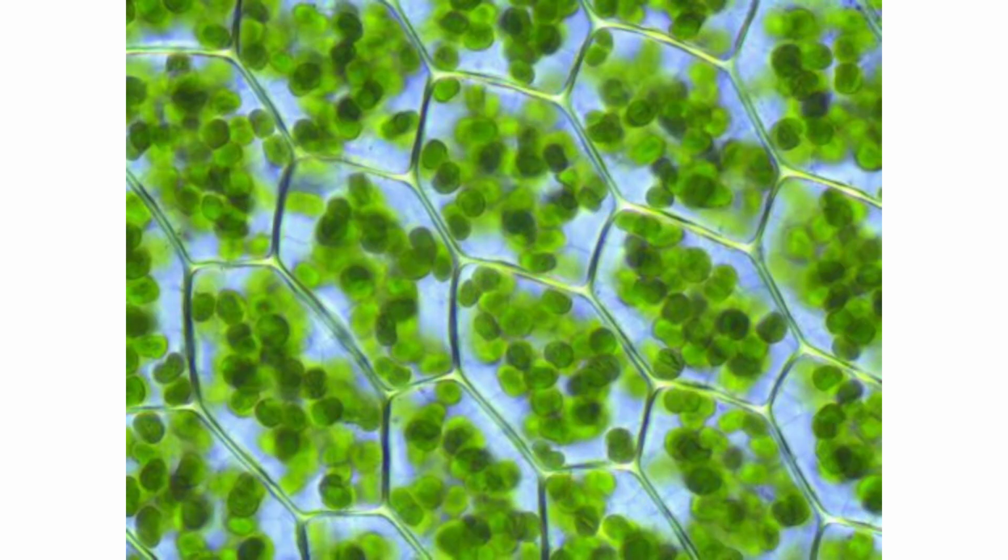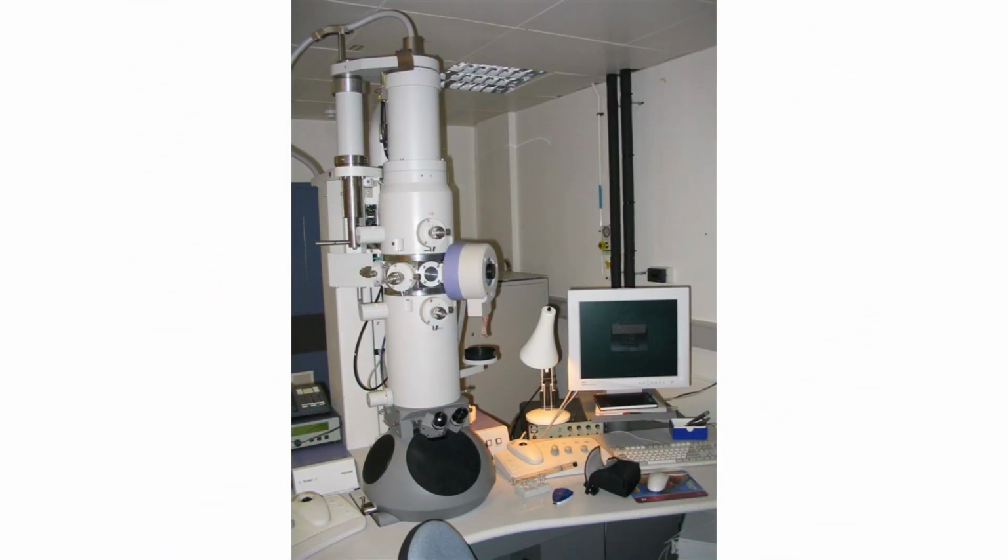If we had to observe a general plant cell under a light microscope, we would see some additional structures, including the cell wall and chloroplast with the grana just visible. To be able to observe more detail, we would have to use an electron microscope.